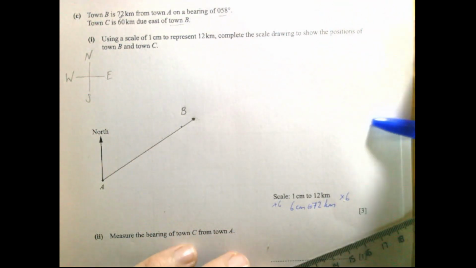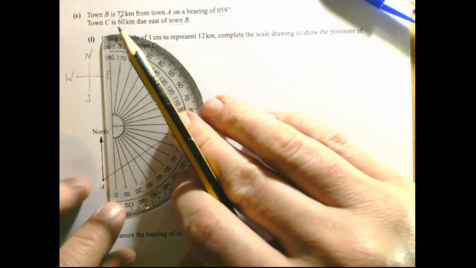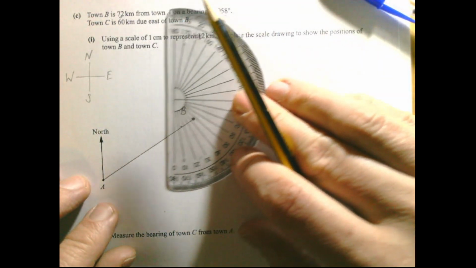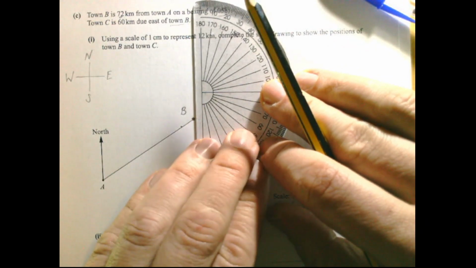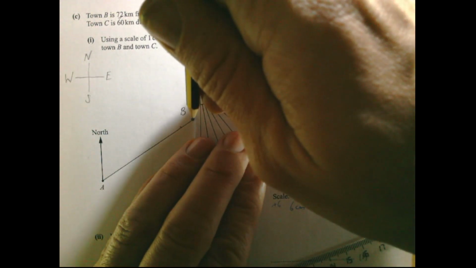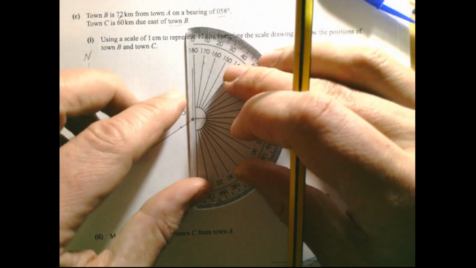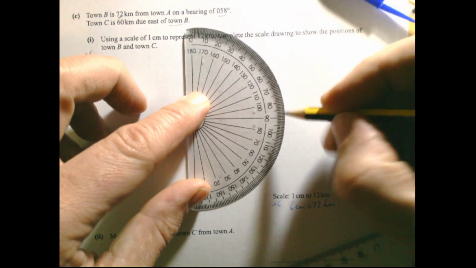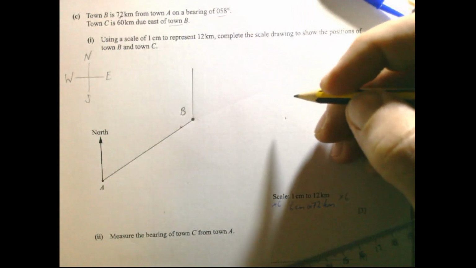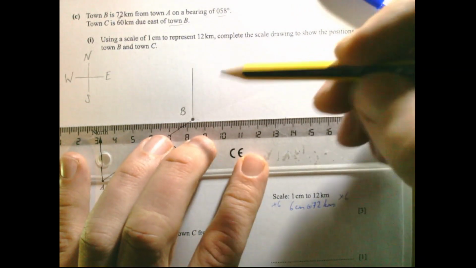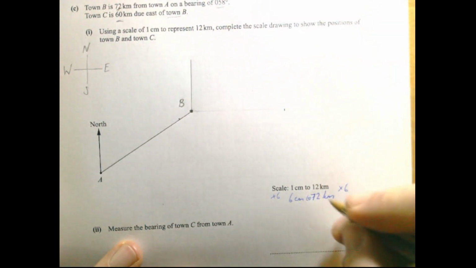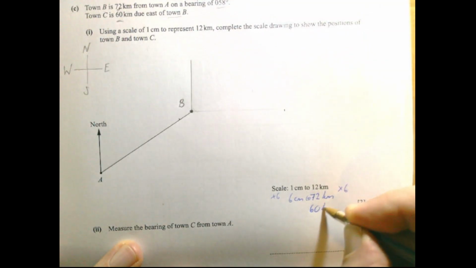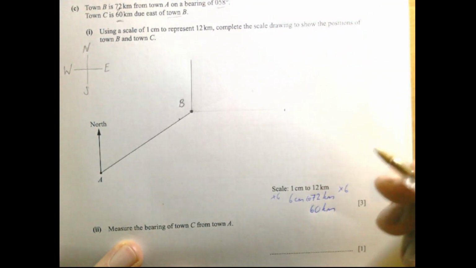Let's just make sure, okay? Try to get this right. Yeah, remember, we're going to need to be parallel with north. Still need north. And then due east would be exactly at a bearing of 90 degrees. Okay. So then town C would be in this direction. But well, we don't know how long to draw that line yet. Again, we're going here for 60 kilometers. So we use the scale of 1 centimeter is 12 kilometers.